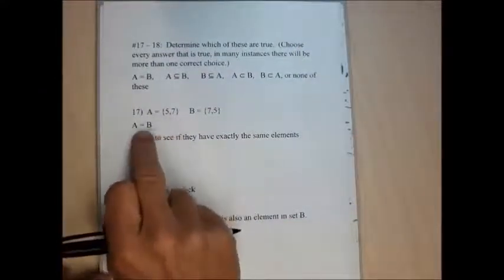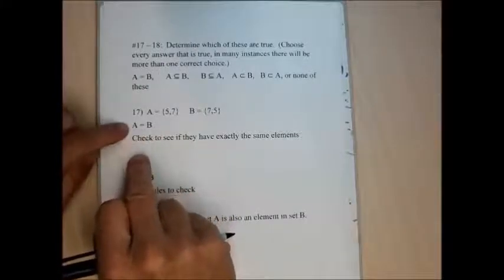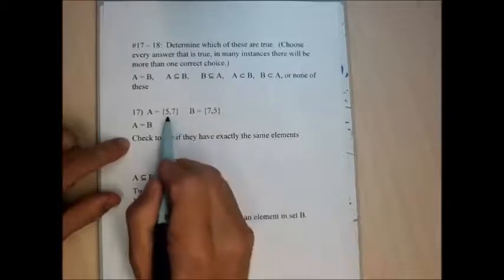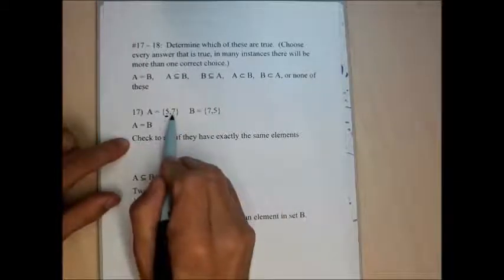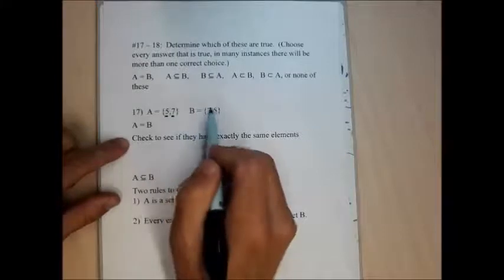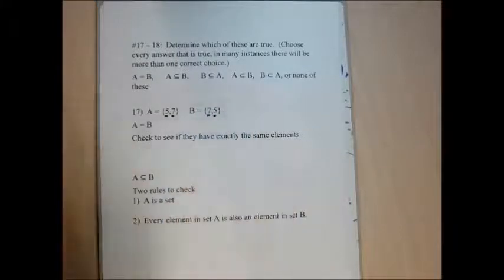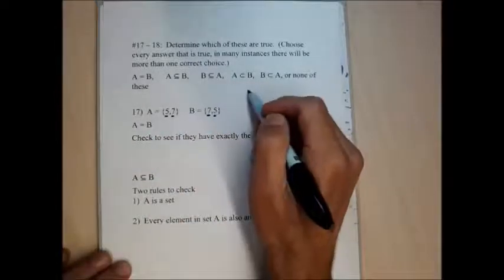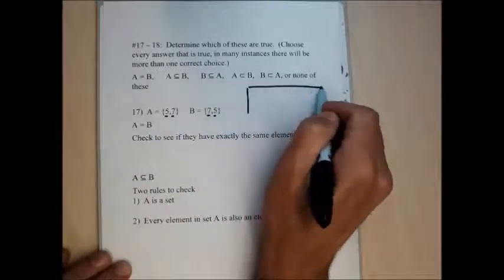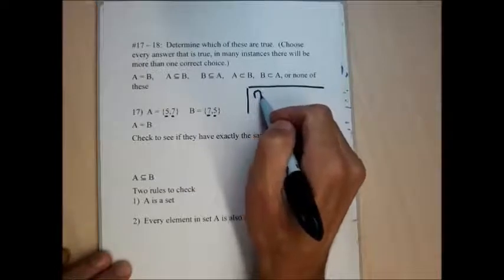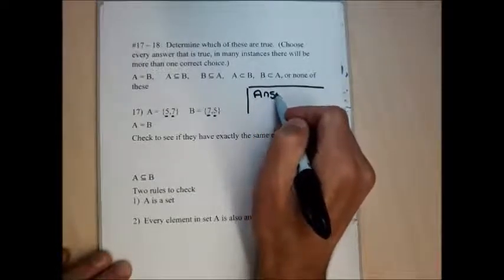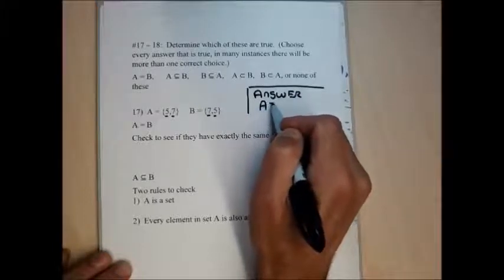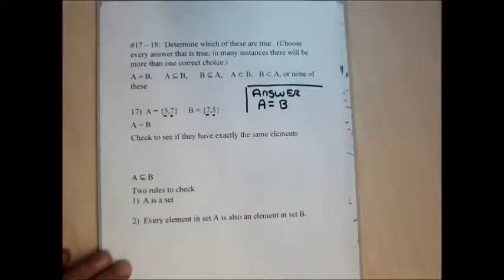The first thing I need to check is to see if A is equal to B. To see if A is equal to B, they just need to have exactly the same elements. I look at the elements in A. A contains the numbers 5 and 7. B contains the numbers 7 and 5, which is the same as the numbers 5 and 7, because the order that you write the elements in is not the deal breaker. As long as you have the same elements, it's enough to be equal. So these two sets are equal because they have exactly the same elements. So part of my answer to number 17 is that A is equal to B.